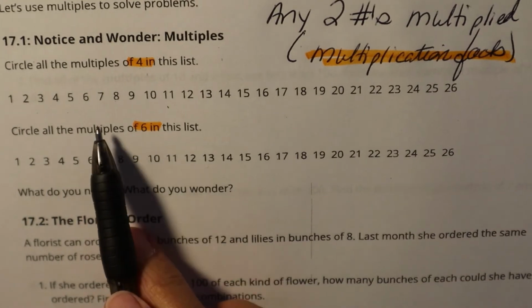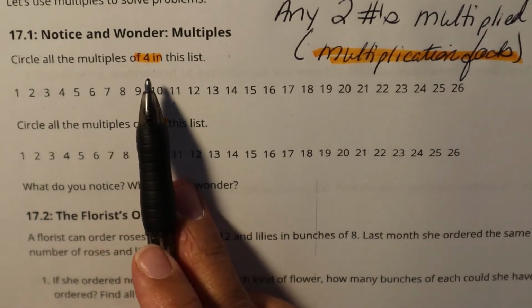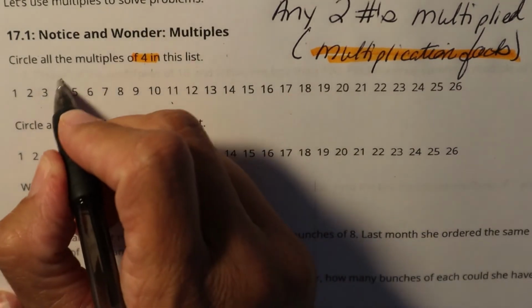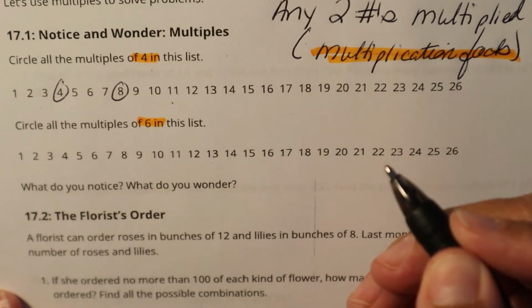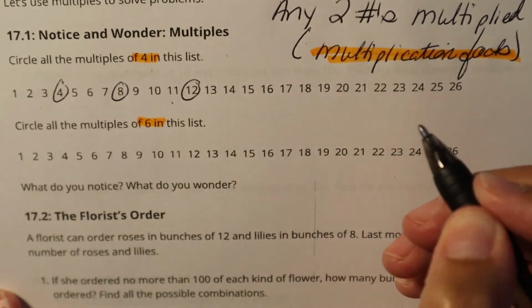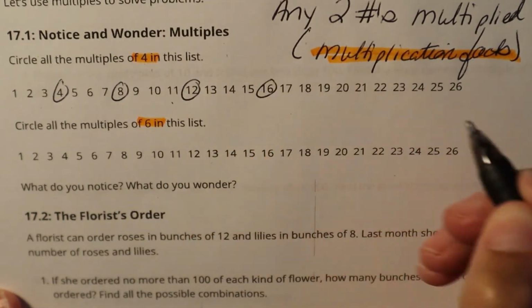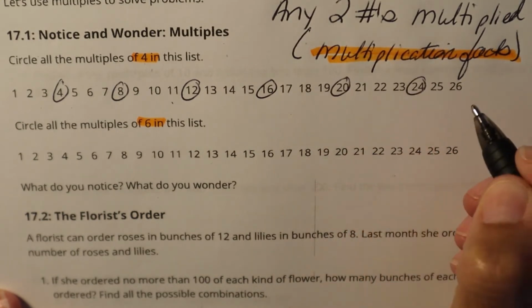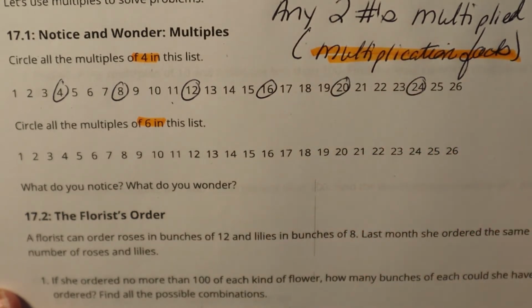So let's go ahead and circle all the multiples of the number 4. You can say them mentally to yourself, or I'll say them out loud. So 4 times 1 is 4. 4 times 2 is 8. 4 times 3 is 12. 4 times 4 is 16. 4 times 5 is 20. And 4 times 6 is 24. And we're out of room.